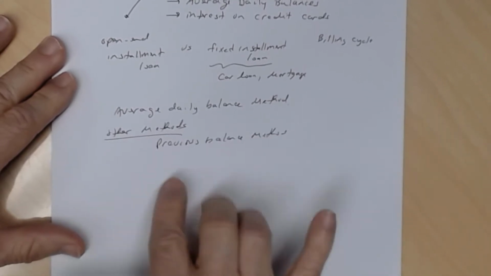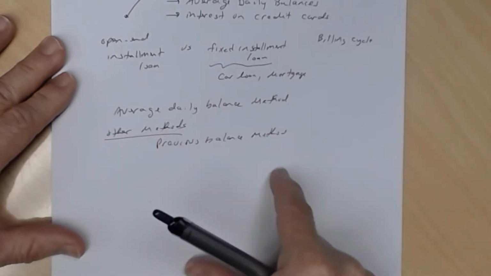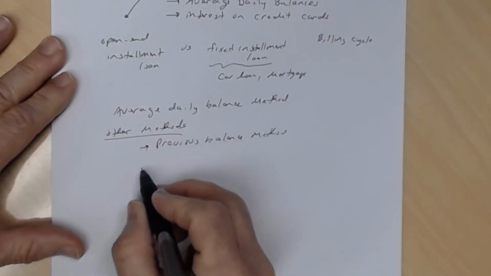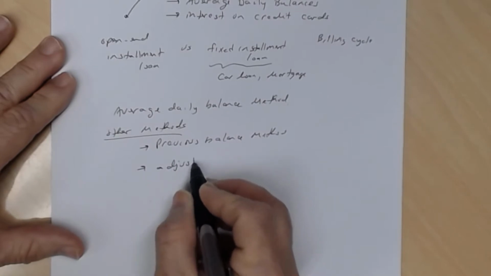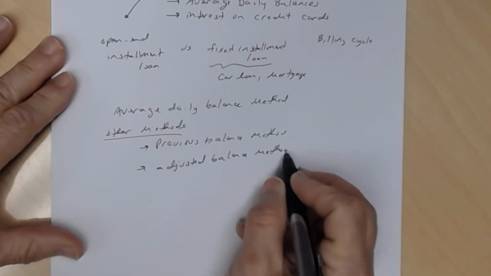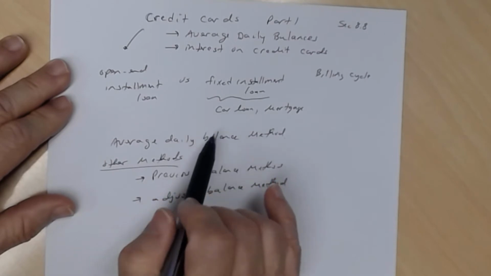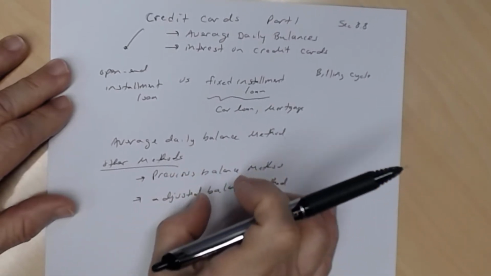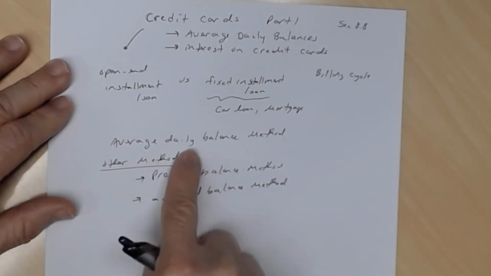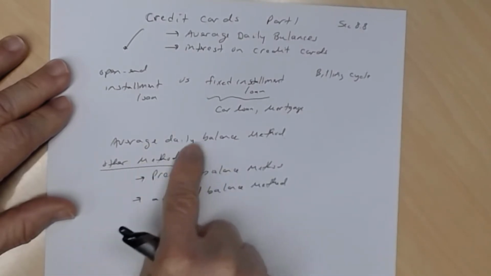If you want to learn more about this, there are some notes in Canvas about what the previous balance method and the adjusted balance method are. But if you have a credit card, call your bank and see how your balance and the interest you would owe are determined. It's probably going to be the average daily balance method, which is a common one.